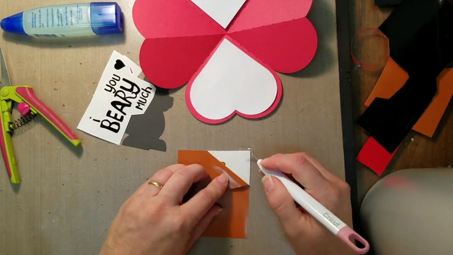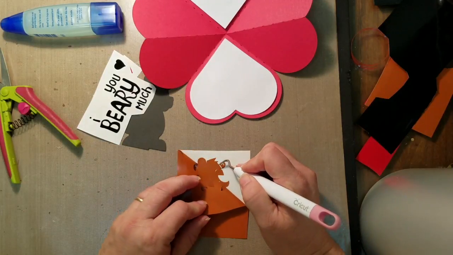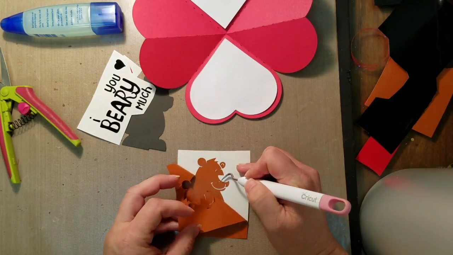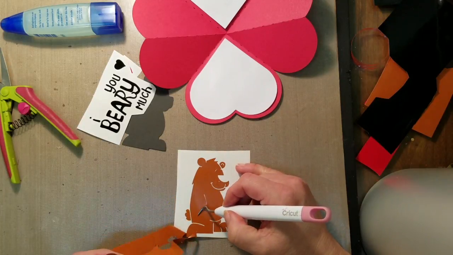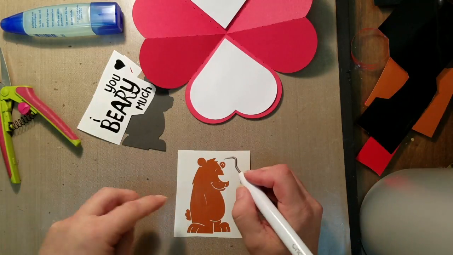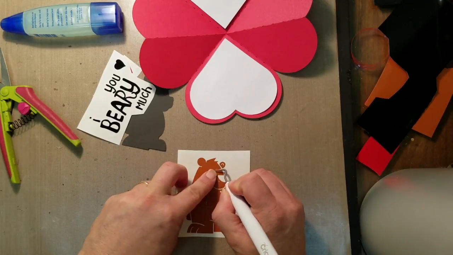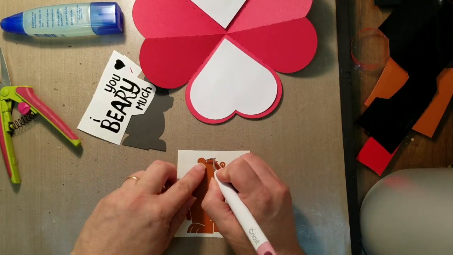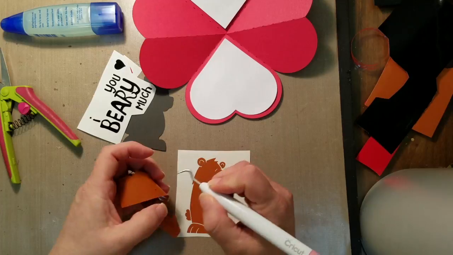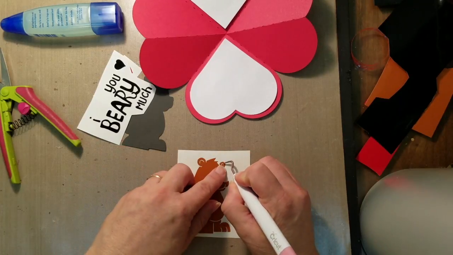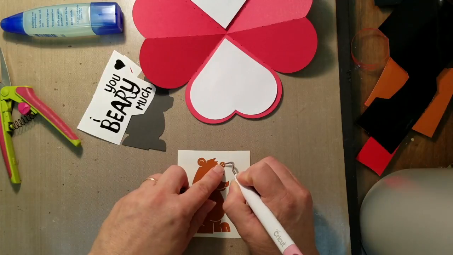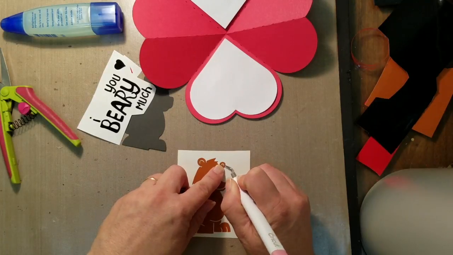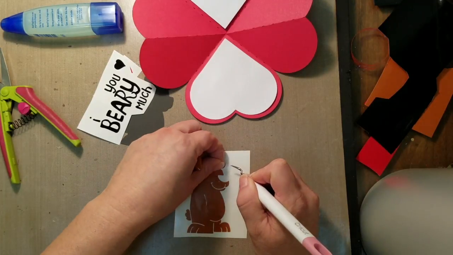Okay, I'm just going to grab this one. Okay, and then he's got a couple little pieces here. Need really good eyes for these things sometimes.